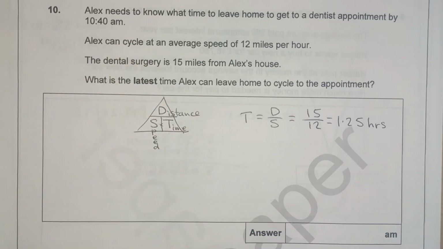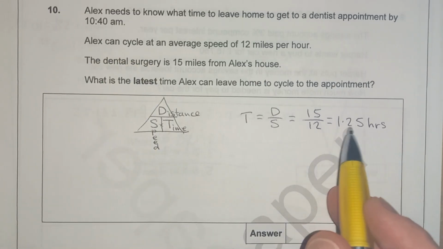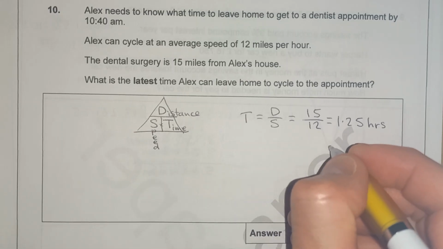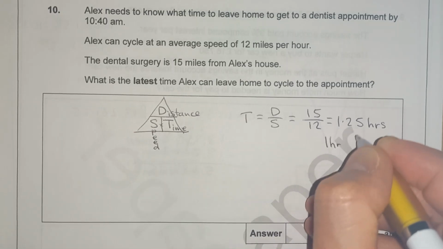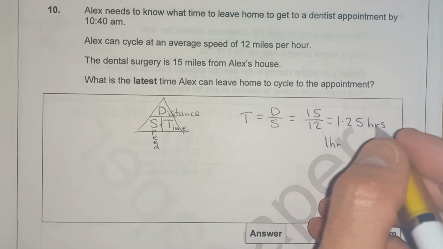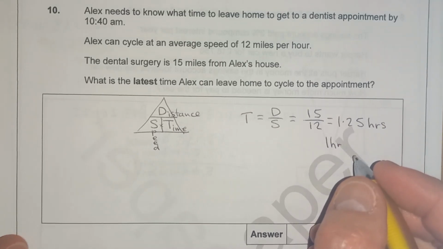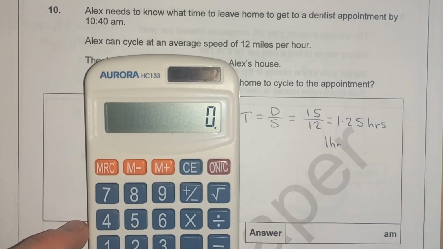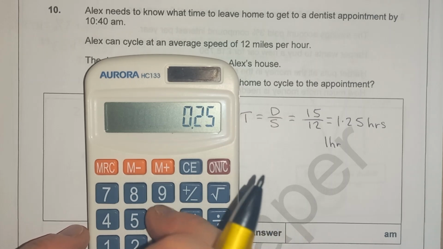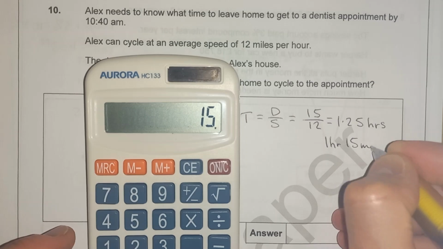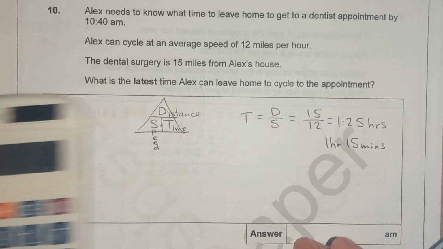Note that isn't 1 hour and 25 minutes, it's 1.25 hours. So if you want to think of it in hours and minutes, well, 1 hour, obviously, and 0.25 as being a quarter. We want a quarter of an hour, which I'm sure you'll all know is 15 minutes. If you're not sure, think, well, 0.25, there's 60 minutes in an hour, so times it by 60, and you get 15 minutes.